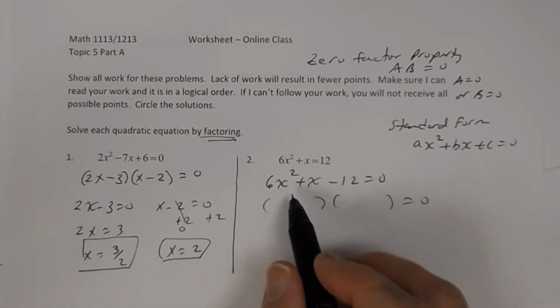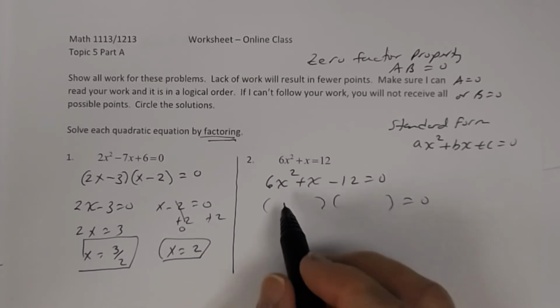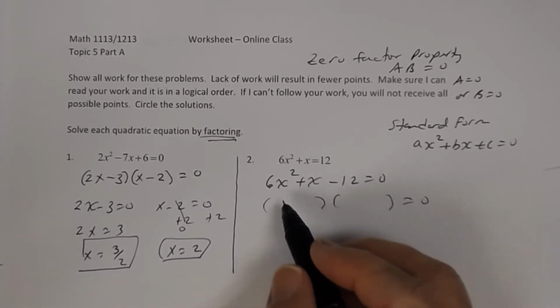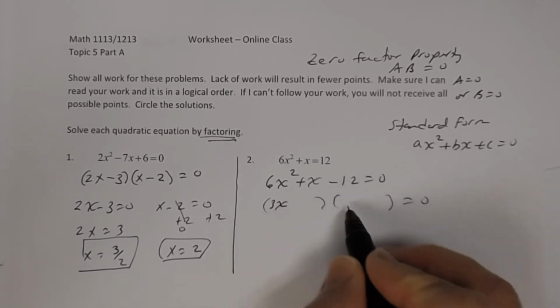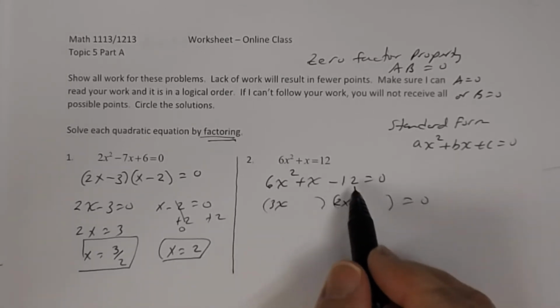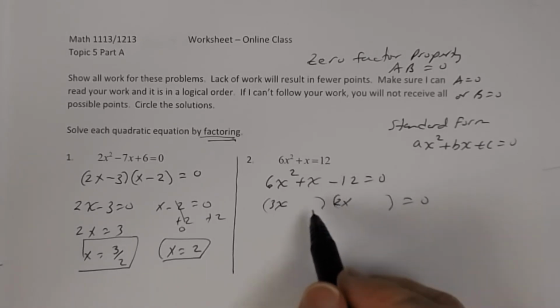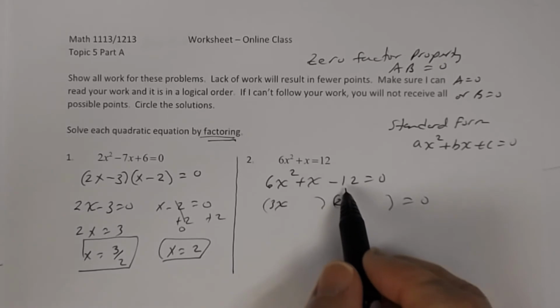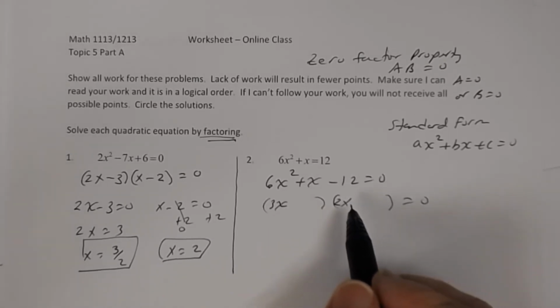And so for 6x squared, there are two possibilities. There's 6x and 1x, or there's 3x and 2x. Let's try 3x and 2x. 3x times 2x is 6x squared. Now this one, the last sign's negative, so that means the signs in here have to be different, okay? All right, now let's look at 12. There are several possibilities for 12. 4 times 3 is 12, 2 times 6 is 12, 1 times 12 is 12.